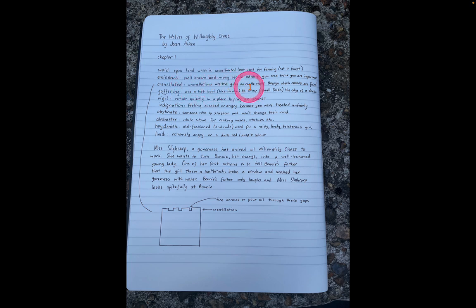Crenellations are the gaps on castle walls through which arrows are fired. And I thought I'm going to draw a little picture of that because it might be hard for you to imagine what a crenellation looks like. But as soon as you see the picture, you think of a castle and you know what a crenellation is. So the crenellation is building the top wall or the top part of the castle so that it has gaps in between.